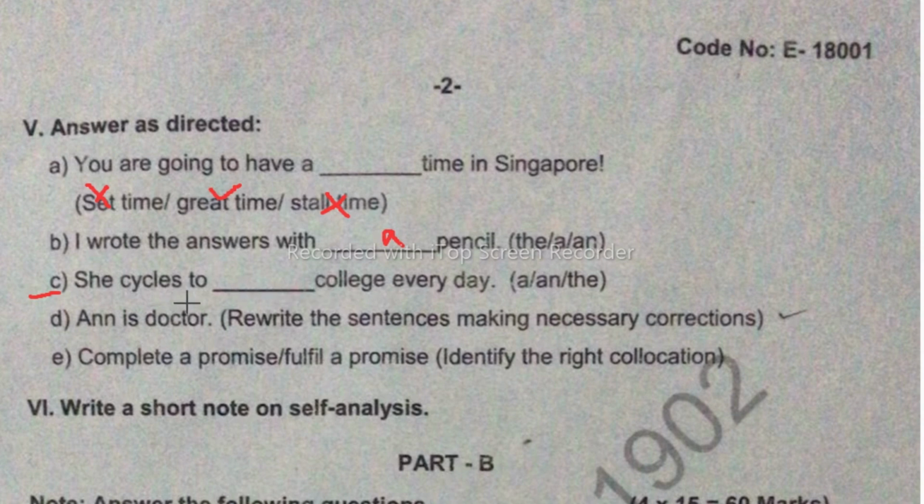So she cycles to the college every day. We have to write the article the here because here we are talking about the building, not education. So if they would have asked a question like her daughter is at college, at that time we should not use an article because they are showing the purpose, education, there. But here, she cycles to the college every day. They are mentioning the building here, the college building. That's why we are taking the article the here.